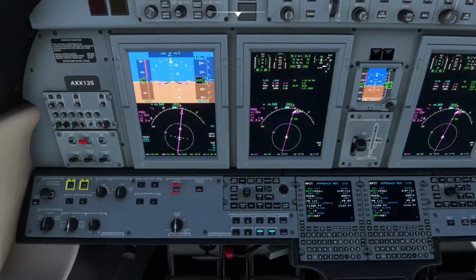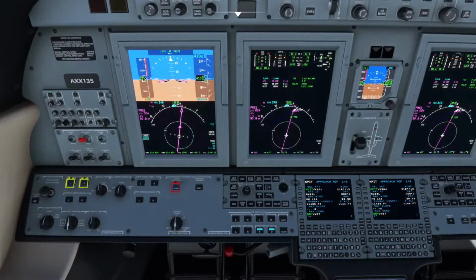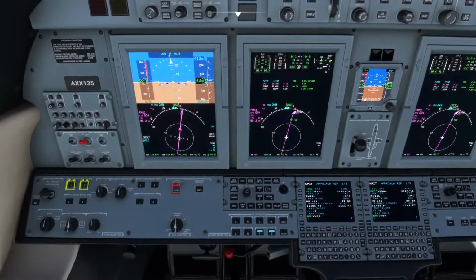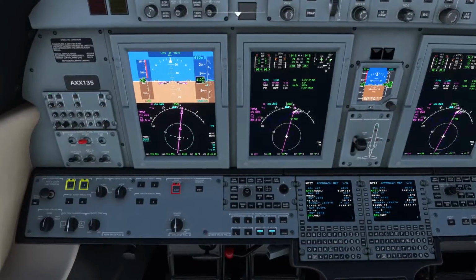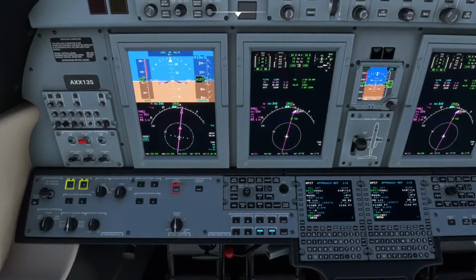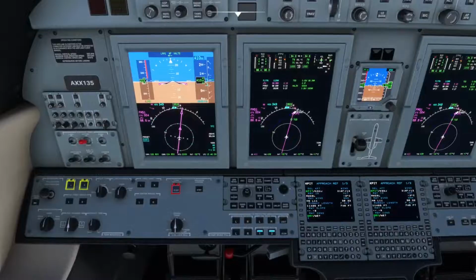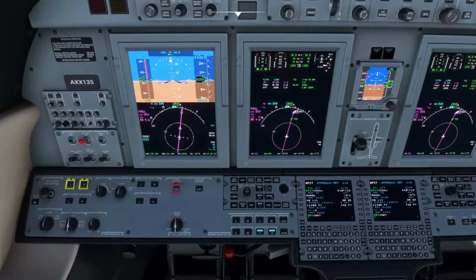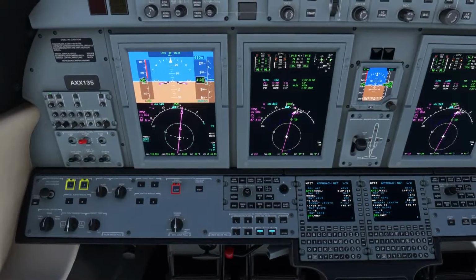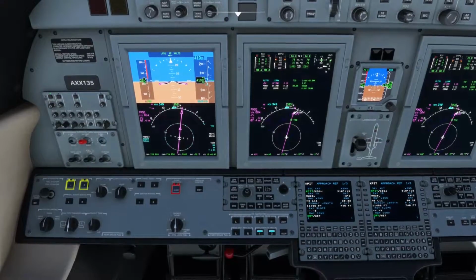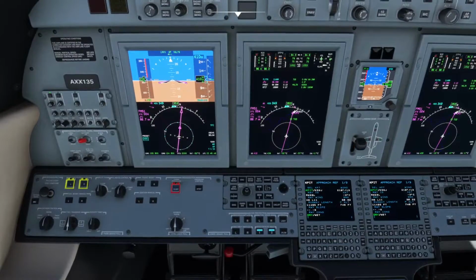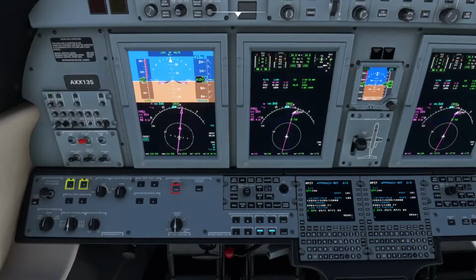Temperature is -3. QNH is 3032. GIS is off.